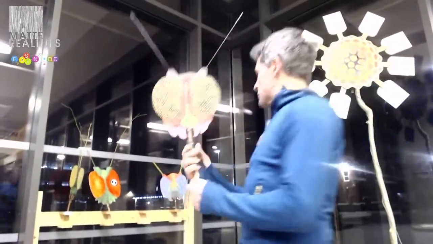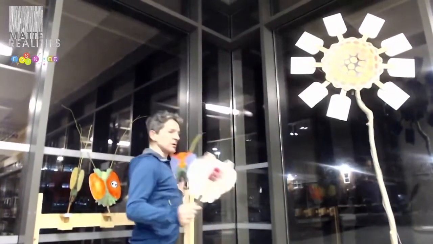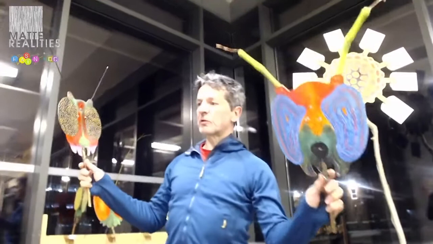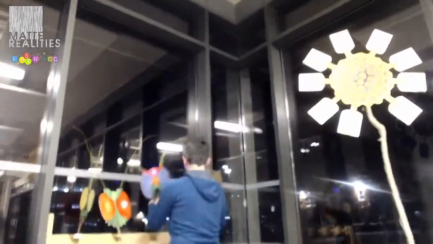Anyway, the idea is to go low-tech, frugal, and recycle, and to make noise for the insects, basically. So they have slightly different tones. Some are louder than others. Anyway.